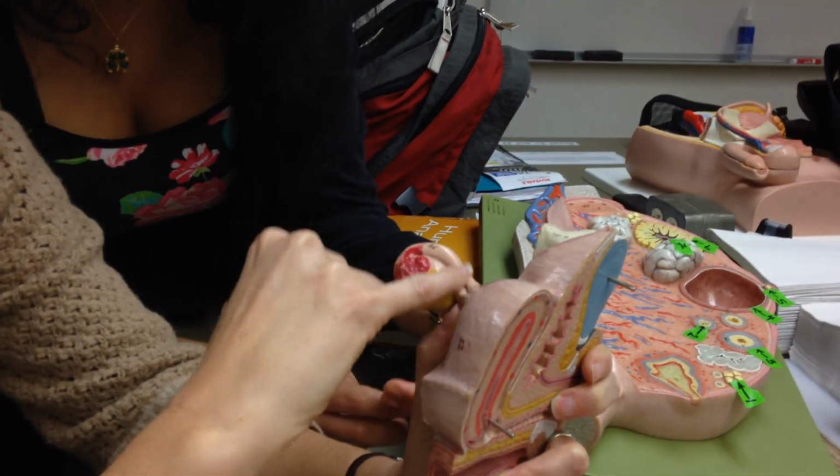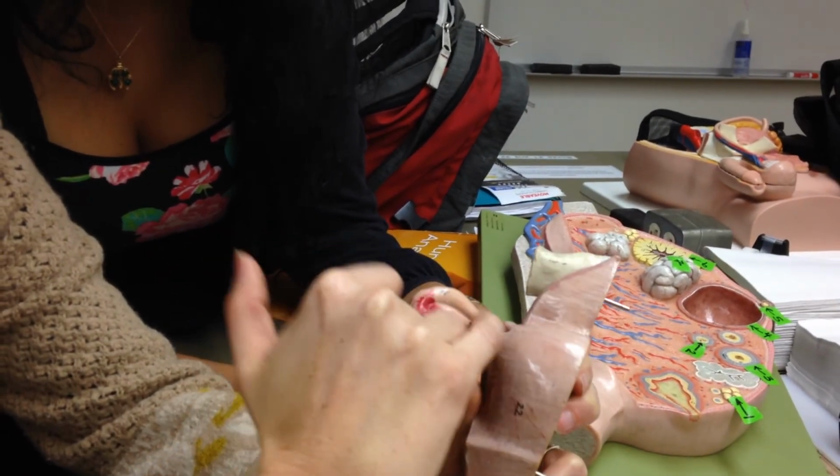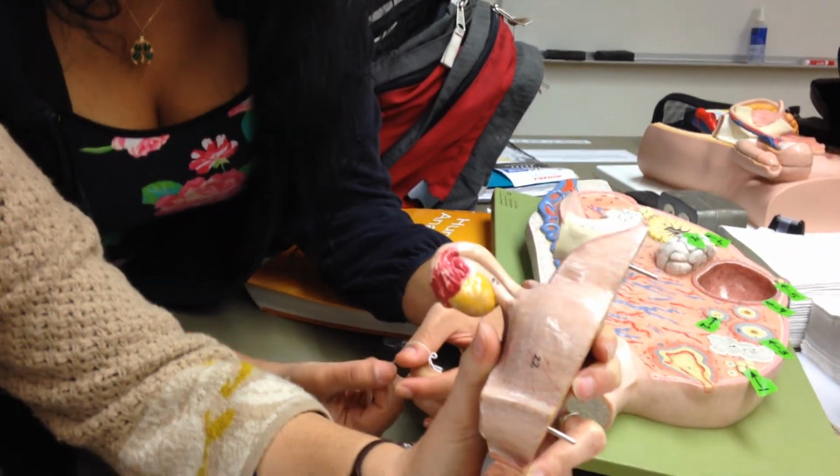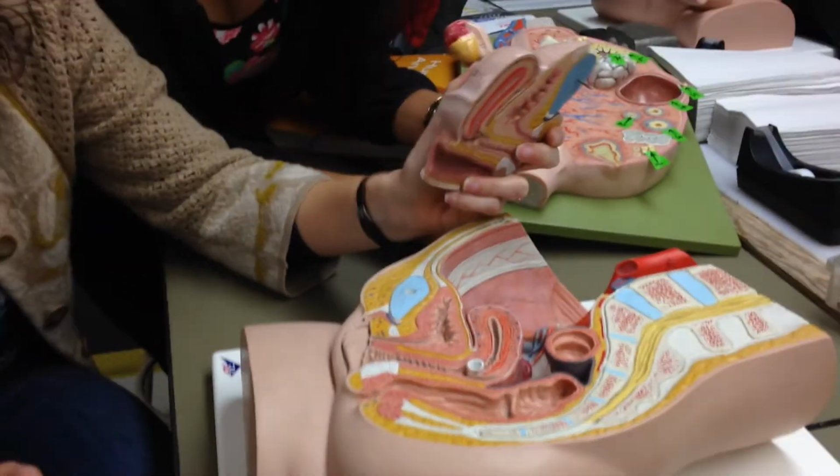And then this, the isthmus, like a little land bridge. That's what an isthmus is, a geographical term as well.